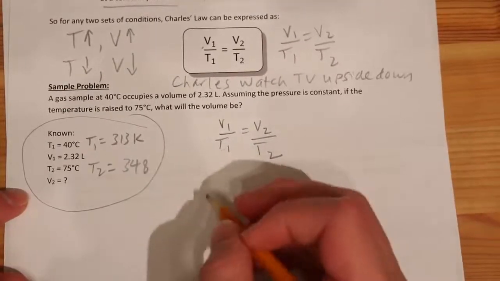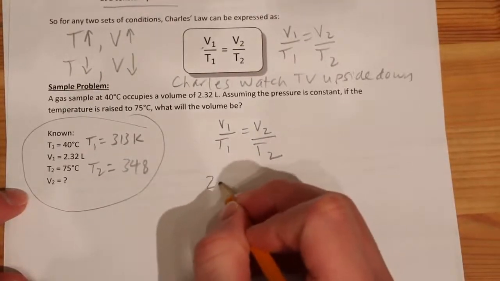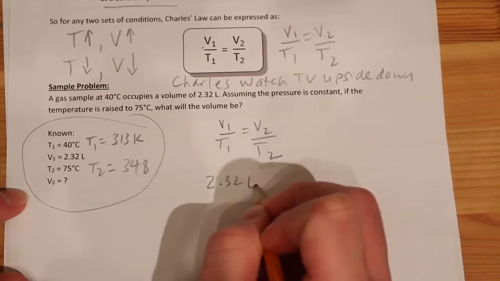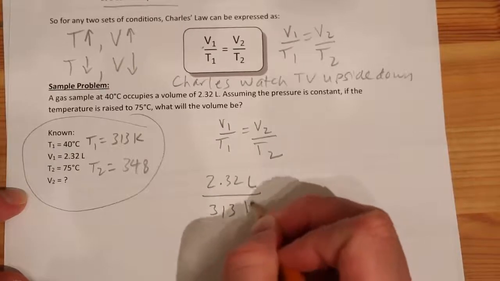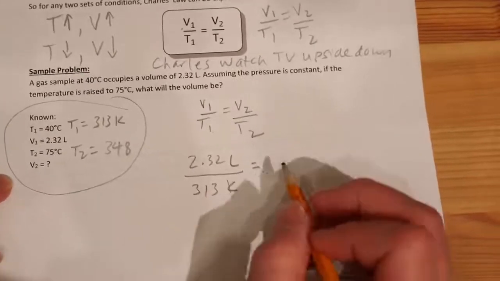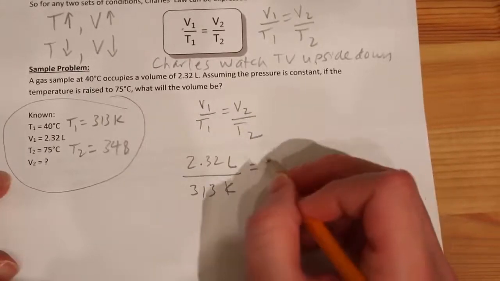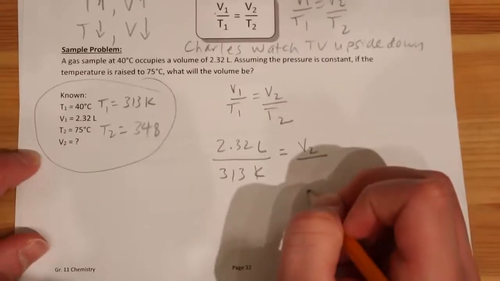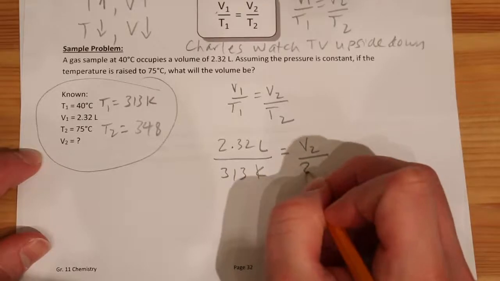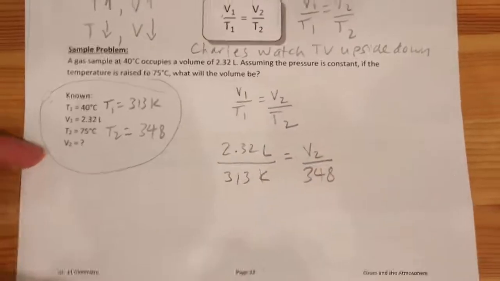Okay, so let's set that up. So we're going to say 2.32 liters divided by 313 Kelvin equals what we're trying to find. So we'll just leave that as V2 divided by our final temperature, which is 348.